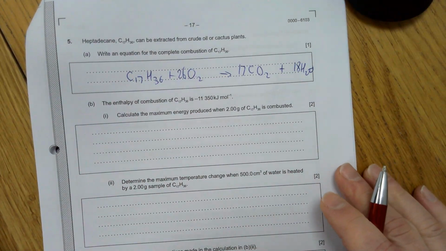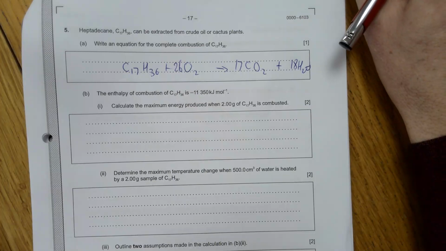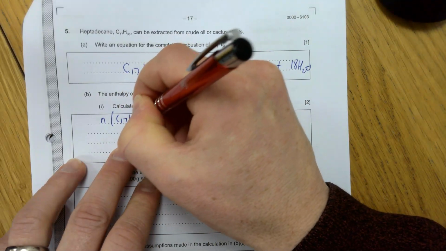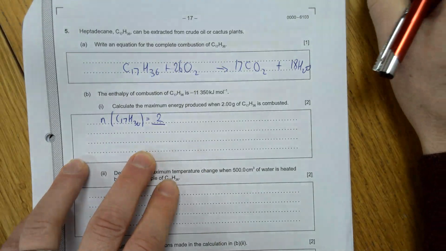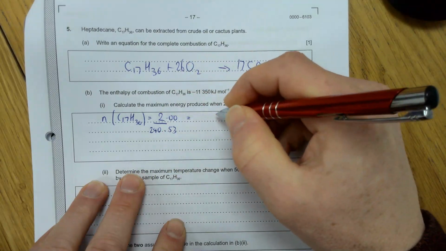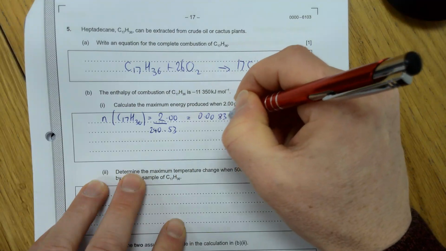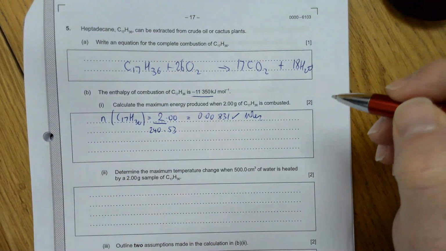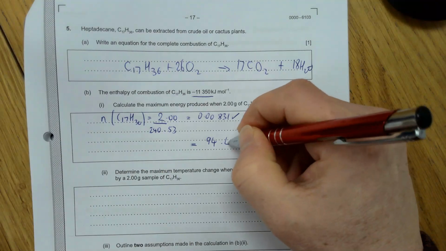The enthalpy of combustion is that. Calculate the maximum energy produced when we've got 2 grams of that combusted. So the first thing to do is to work out how many moles that is. The number of moles of C17H36 is 2 divided by the formula mass of that thing, which is 240.53, and that comes to, you get a mark for this, 0.00831 moles, and that's the amount of energy released when you burn 1 mole. All you do is multiply those two numbers together, and you end up with 94.4 kilojoules.